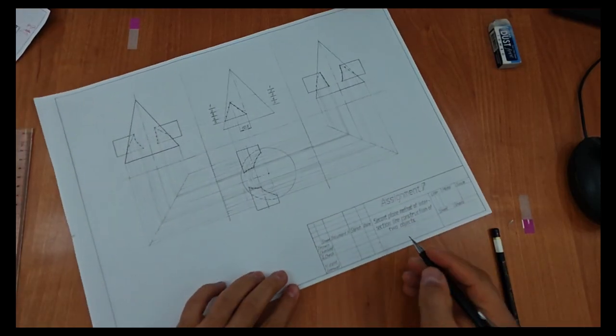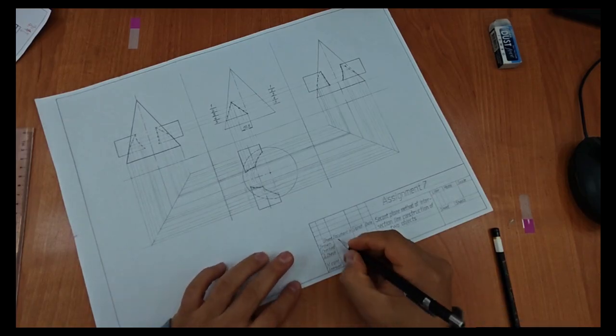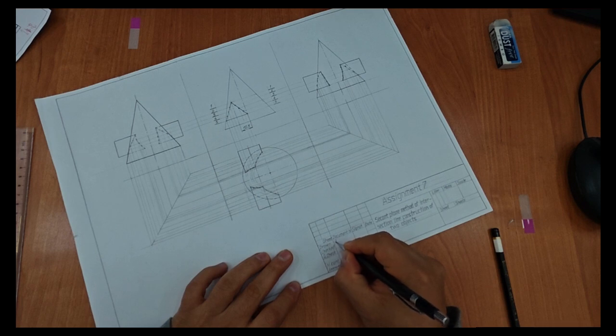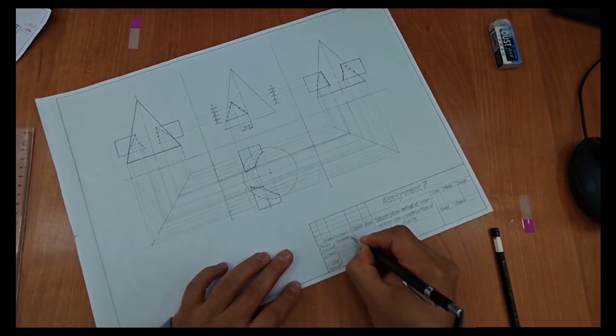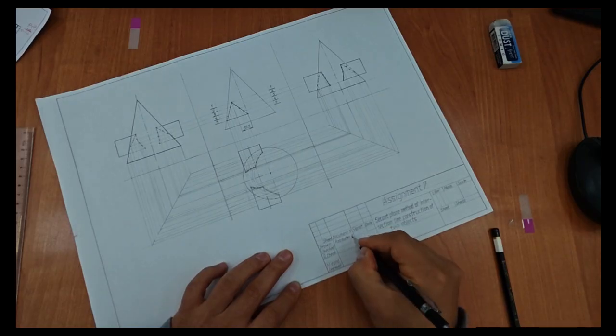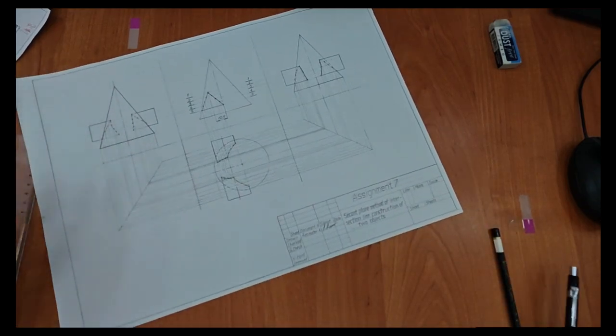And at the end, do not forget to sign your name and write your signature. Okay.